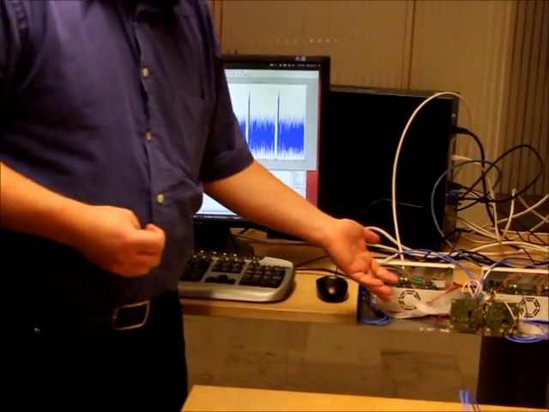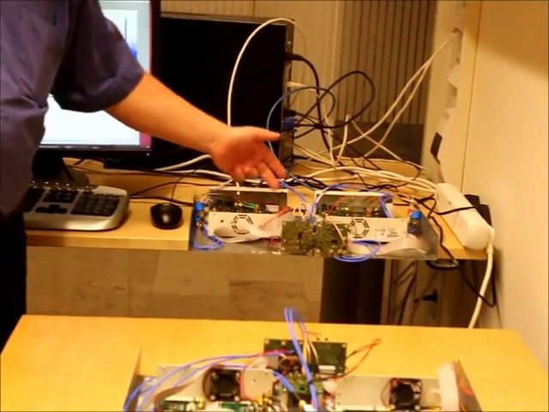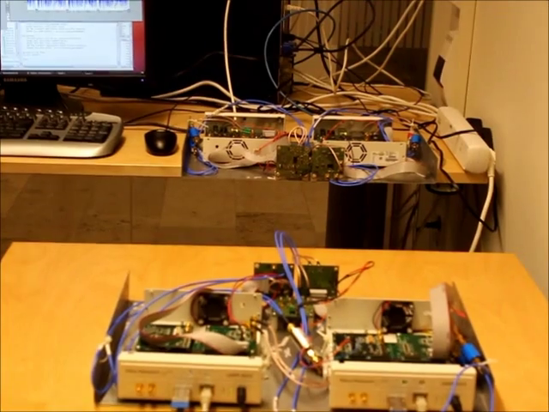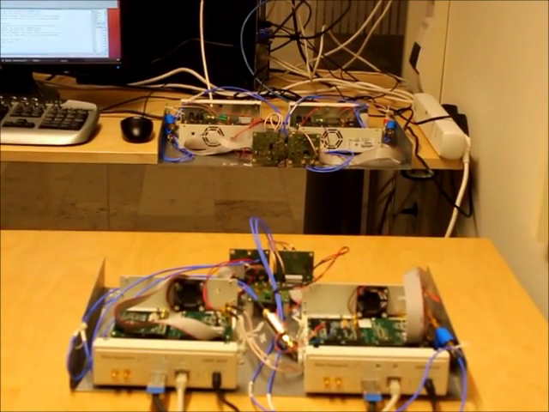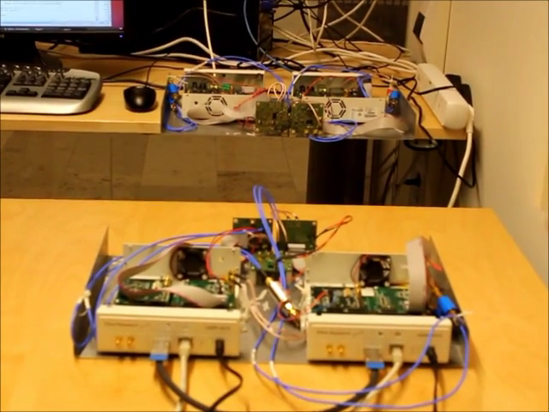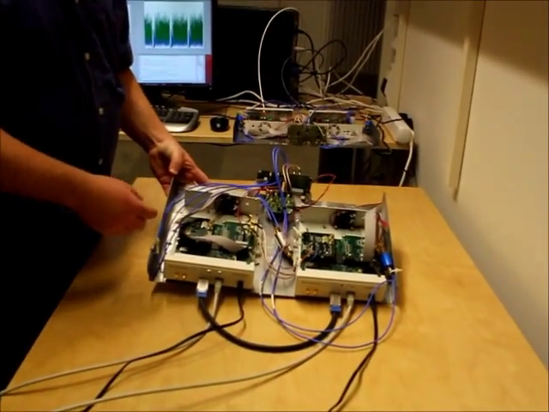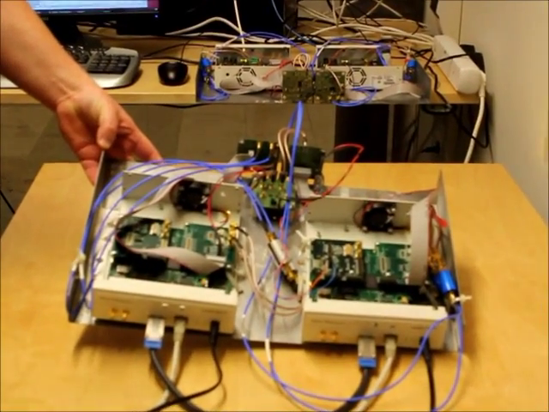The frequency and gain and so on are controlled by using the general purpose input-output pins of these basic daughter boards. And we have developed the software and the hardware, and we are going soon to make all of this documentation open and freely available.